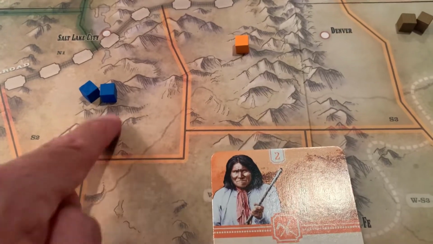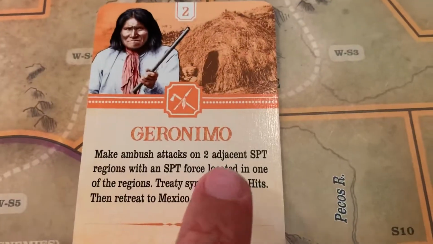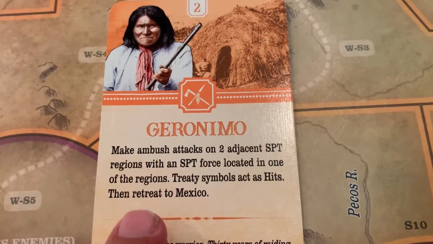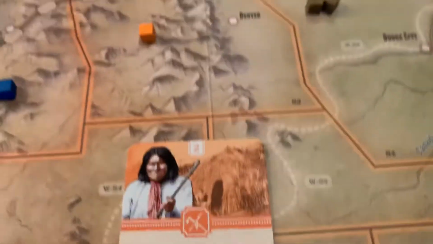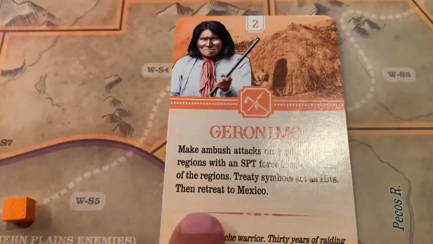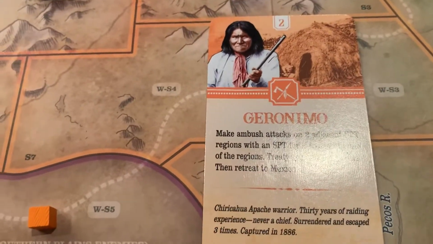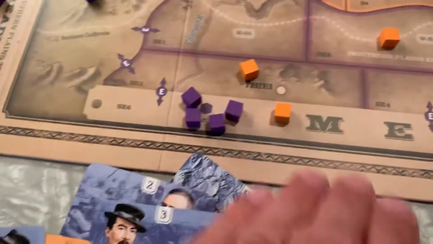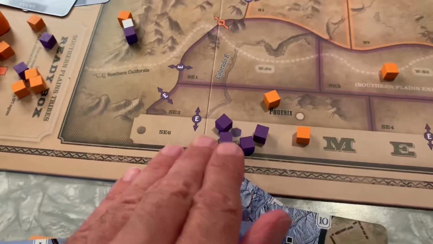They're going to roll 2 dice, 1 against him and 1 against him. And the point is that after it's over, treaty symbols act as hits. Great, it's a hit and run. After it, then retreat to Mexico. So Mexico is an area that can accommodate any number of forces.